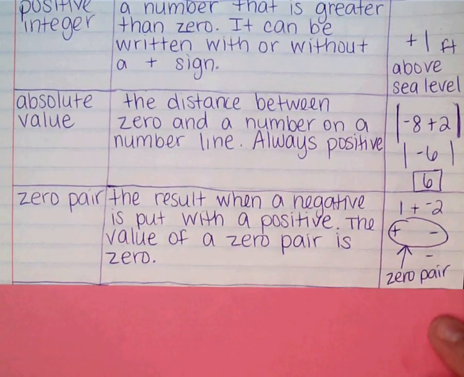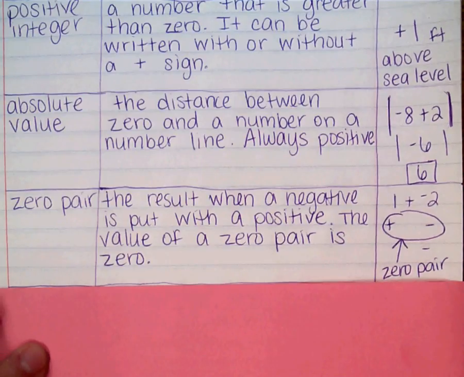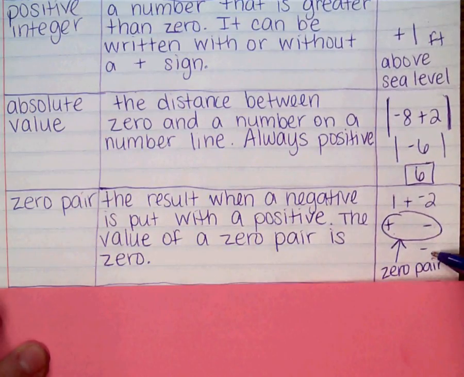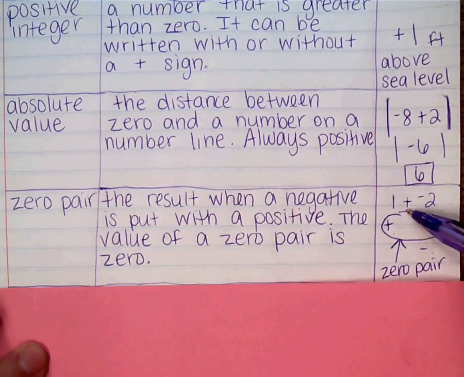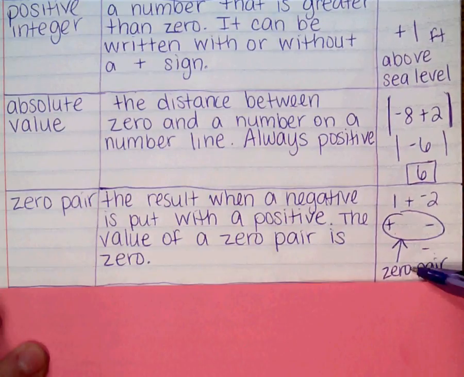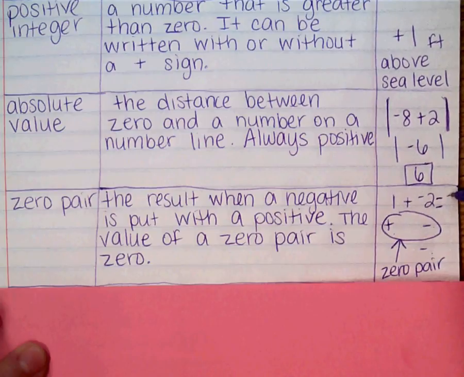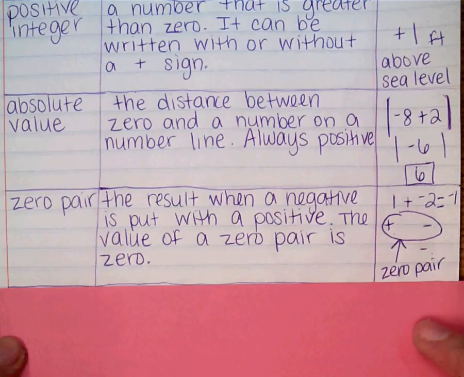Okay, your next term is zero pair. The result when a negative is put with a positive, the value of a zero pair is 0. So I have an example of 1 plus -2. I drew one positive sign to represent my positive 1. I drew two negative signs to represent my -2. I can pair together this positive and this negative, which creates a zero pair, which is 0, and so all that's left over is one negative, so my answer is -1. Pause the video, make sure you get all that down nice and neat in your tip chart.